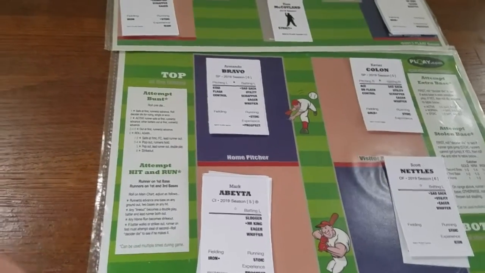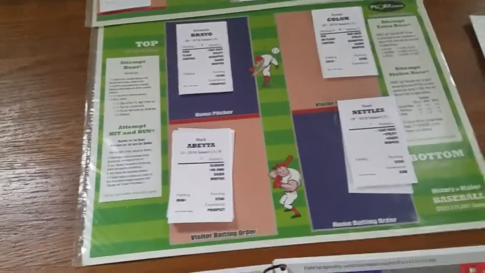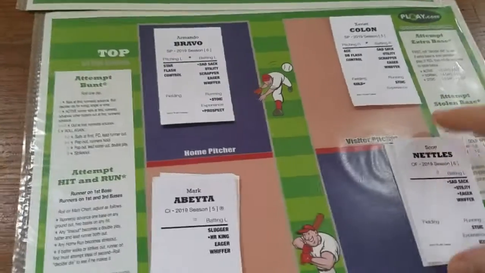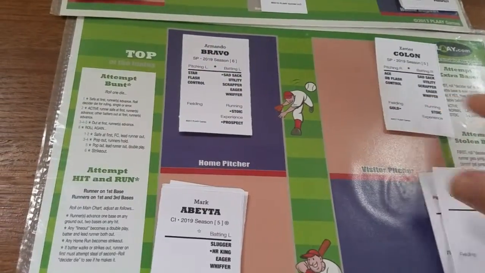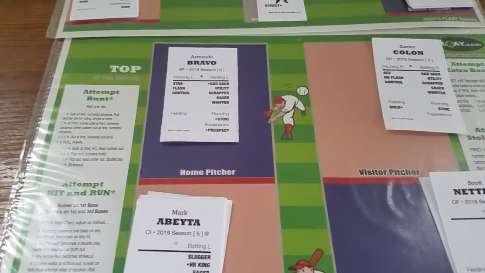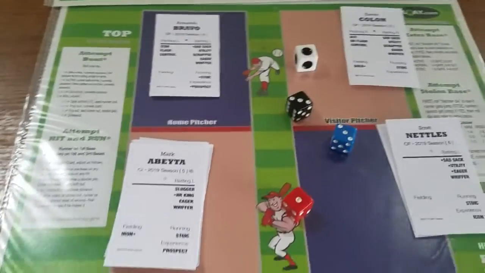In fact, I think this is going to be my last inning. The camera's getting a little shaky on me, and my hand's getting tired from holding it, to be honest with you. But I really wanted to just show this. All right, so here's Nettles.